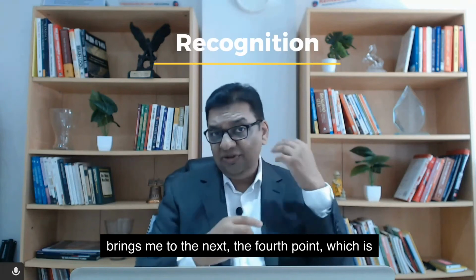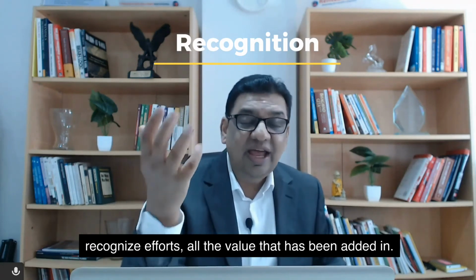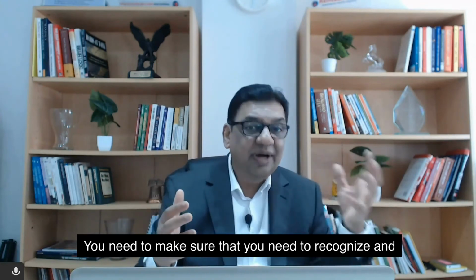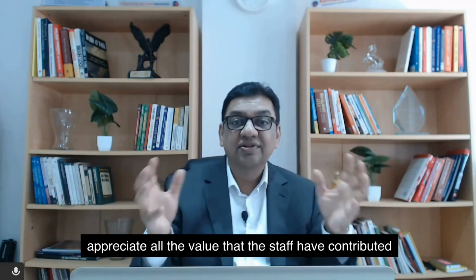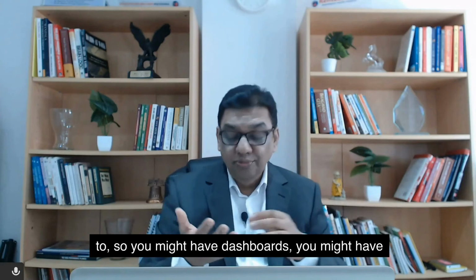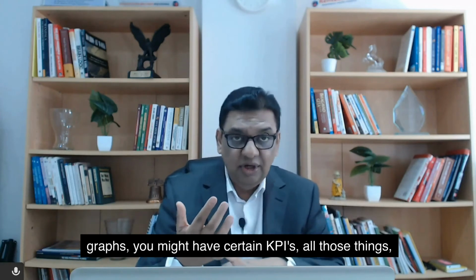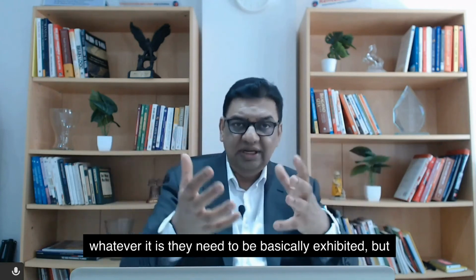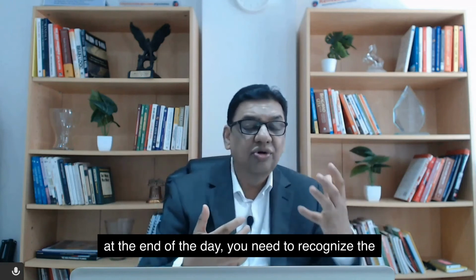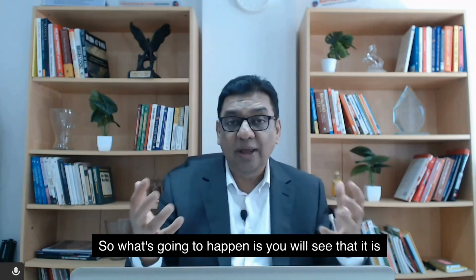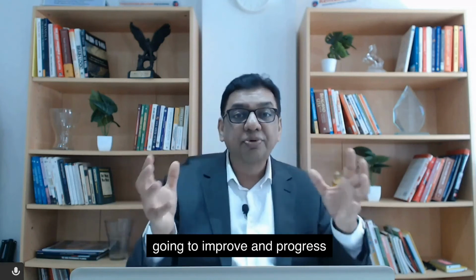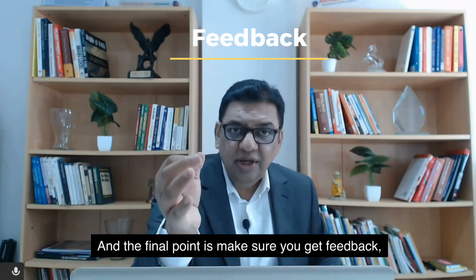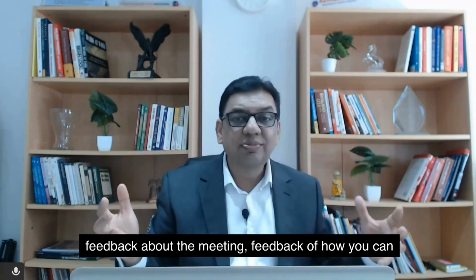And this brings me to the fourth point, which is recognize efforts. All the value that has been added, you need to make sure that you recognize and appreciate all the value that the staff have contributed. You might have dashboards, you might have graphs, you might have certain KPIs, whatever it is, they need to be exhibited. But at the end of the day, you need to recognize the winners as well. What's going to happen is you will see that it is going to improve the productivity of your team members.